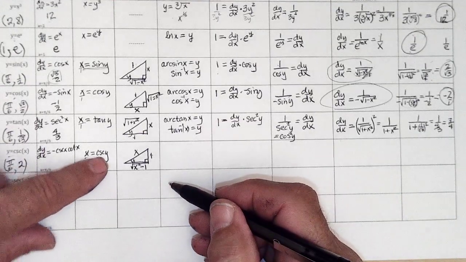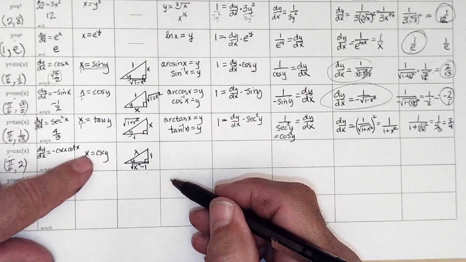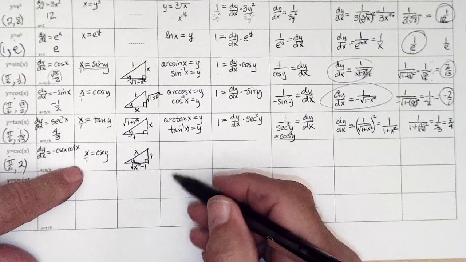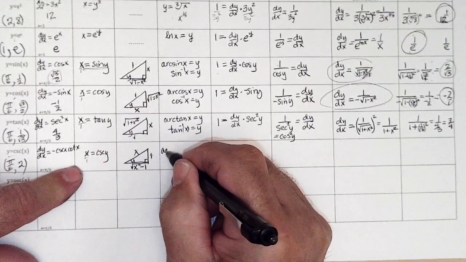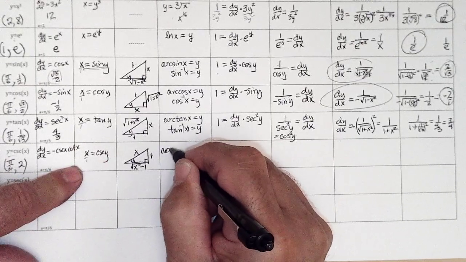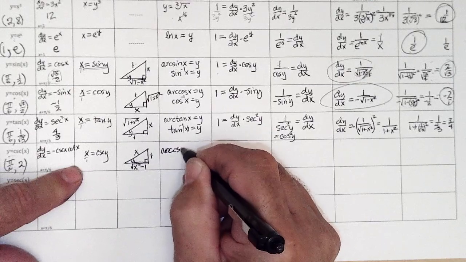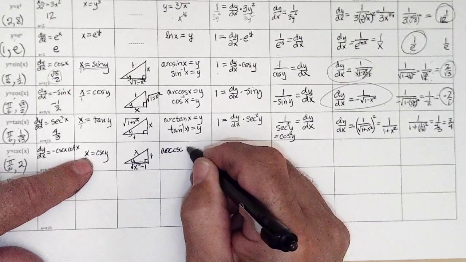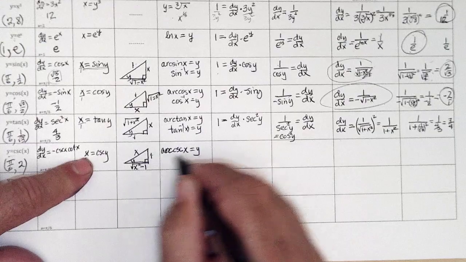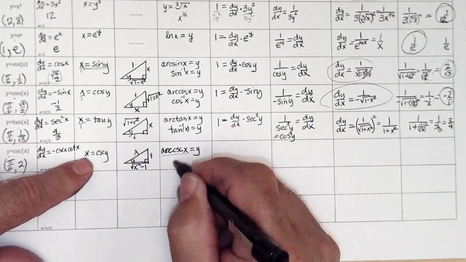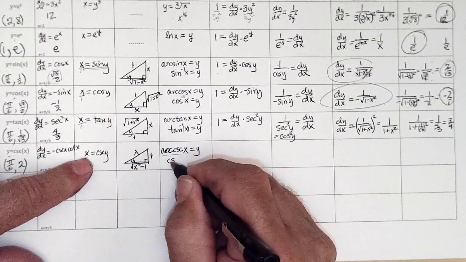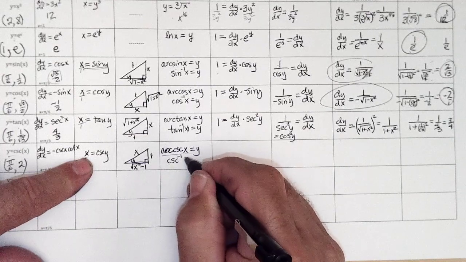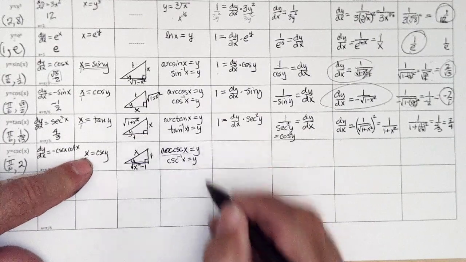Now, if we're solving for the y in this, we have to take the arc cosecant of both sides. So we get arc cosecant of x equals y. And this is our goal, to find the derivative of this, or cosecant inverse x equals y.